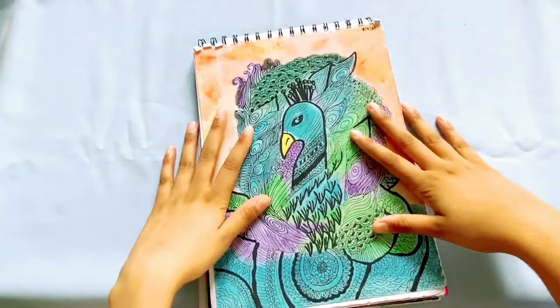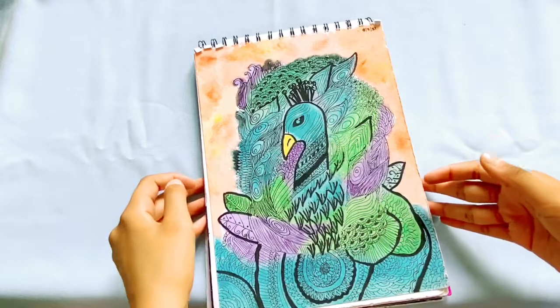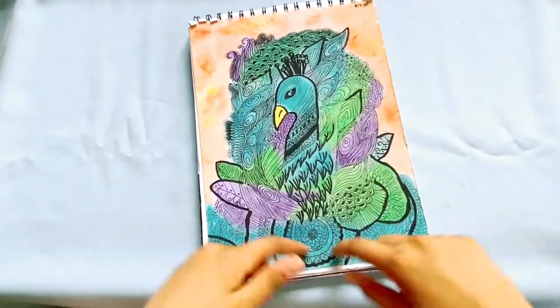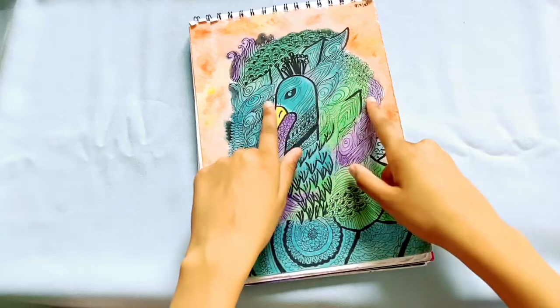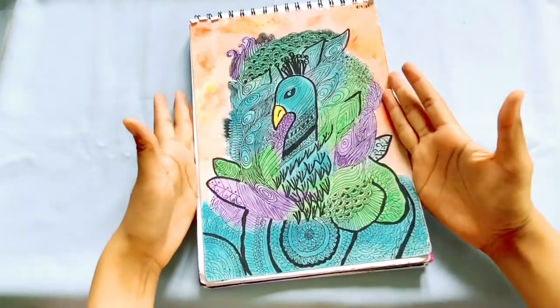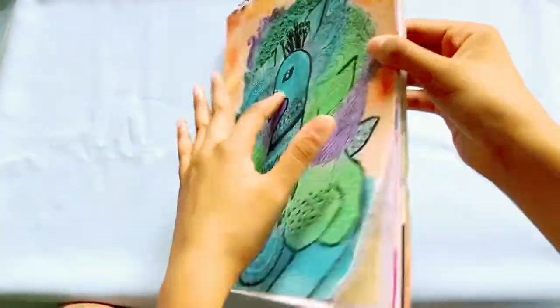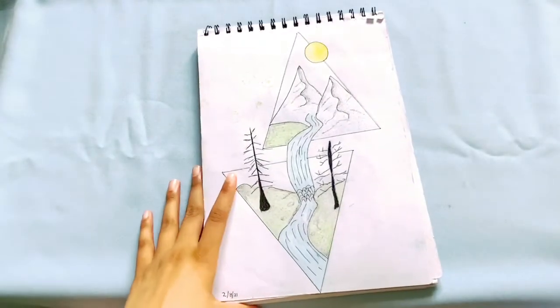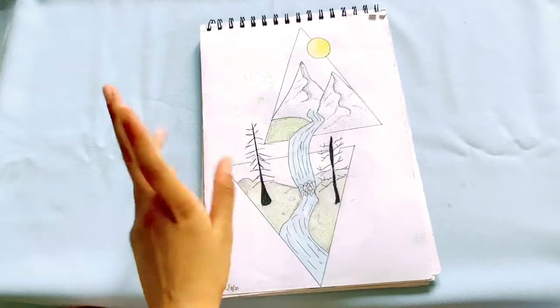So here we have a piece that took me a really long time to draw. As you can tell by the really intricate patterns, this took me quite a while, but I'm really happy with the end result. And here I just decided to draw a regular old landscape.